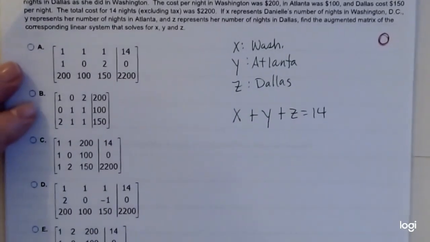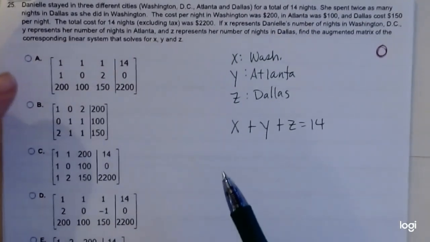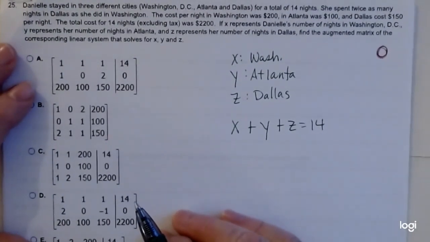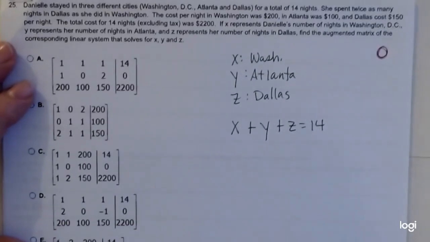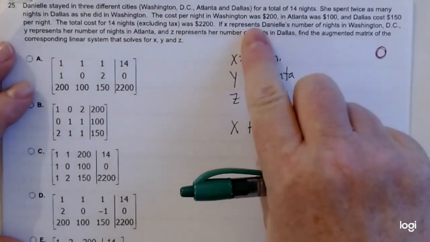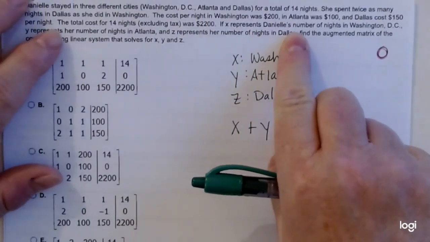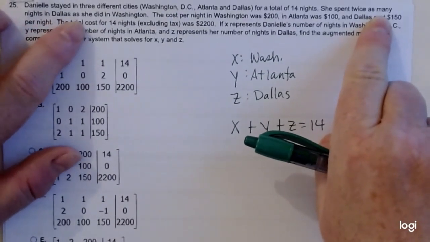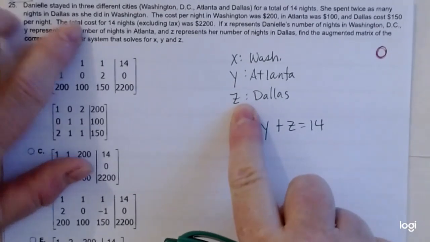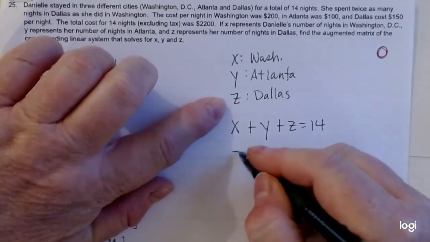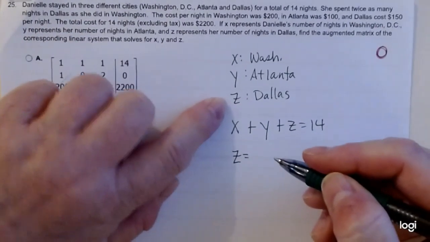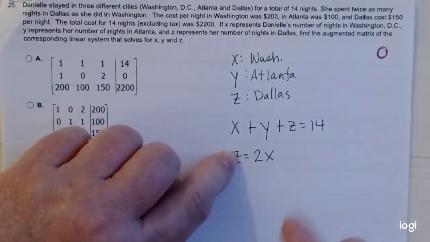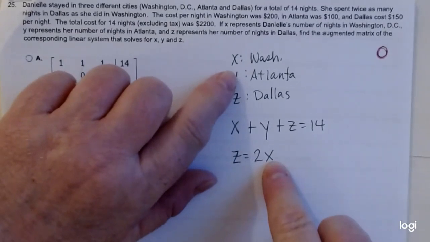So we kind of know we're basically focusing on those two to see which one has the rest of it correct. We have 2 other bits of information. We have the total cost, and we have a relationship between the number of nights in one city and the number of nights in another city. She spent twice as many nights in Dallas as she did in Washington. So Z, Dallas, is 2 times X. The number of nights in Dallas is 2 times the number of nights in Washington.